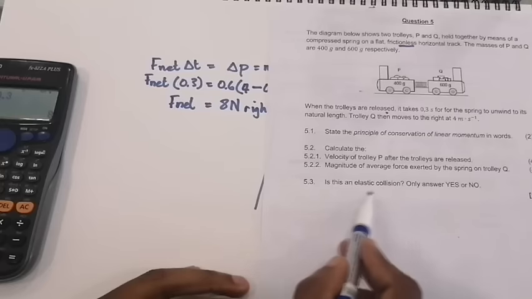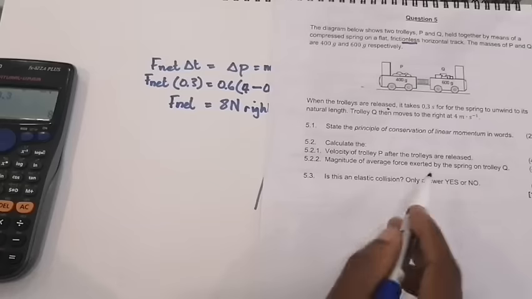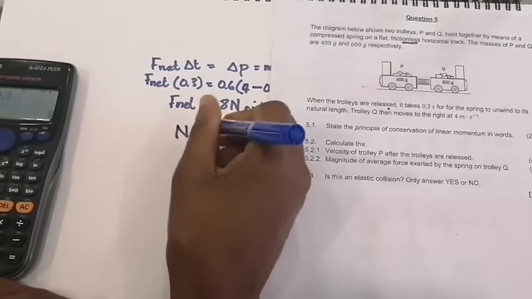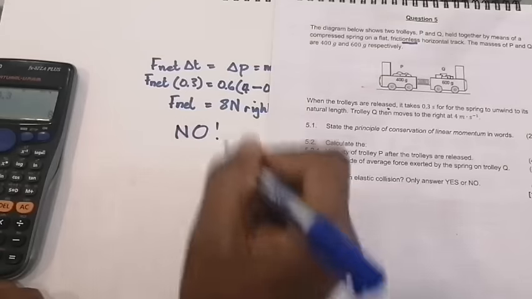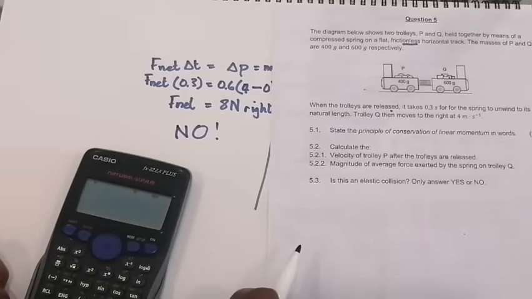So we can answer this with a clear yes or no. They said to you, is this an elastic collision? Our answer is an emphatic no. Well, you don't need to write that exclamation mark there.